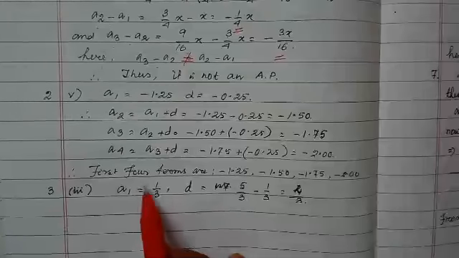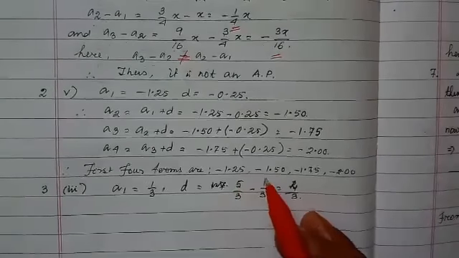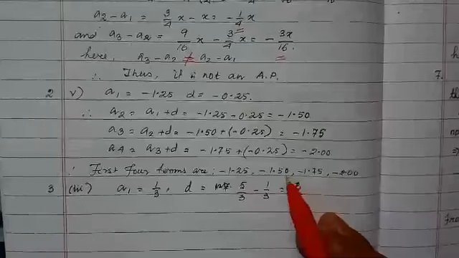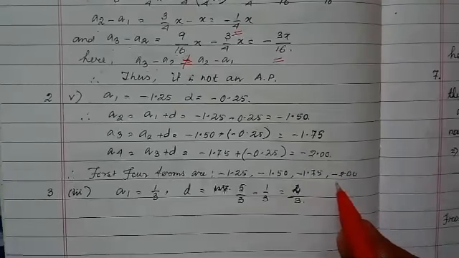Thus, the first four terms are minus 1.25, minus 1.50, minus 1.75 and minus 2.